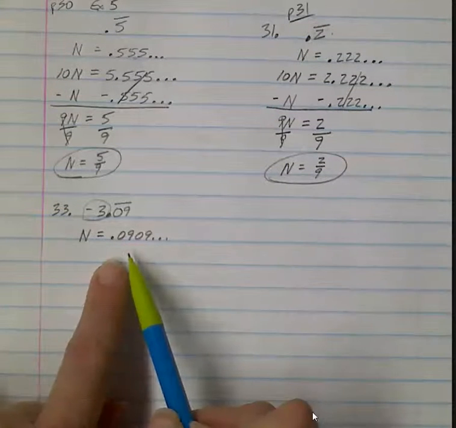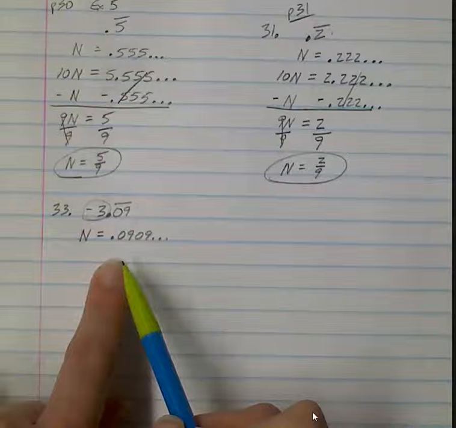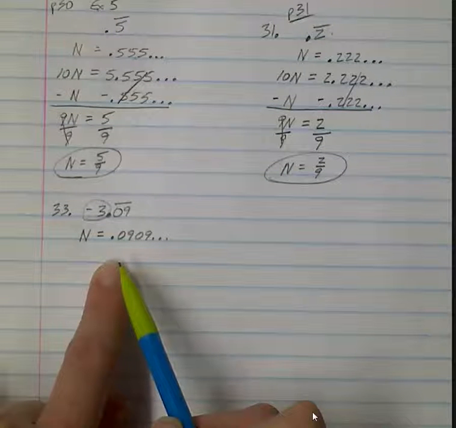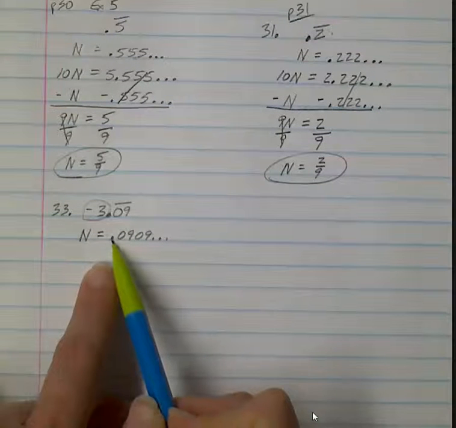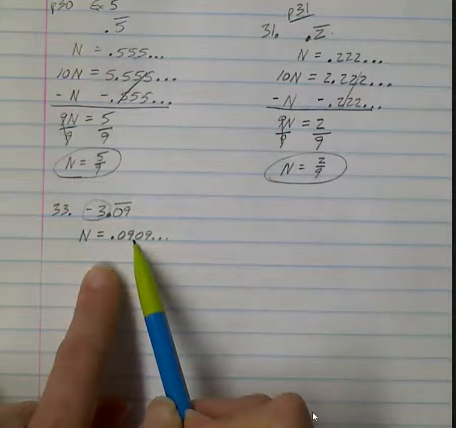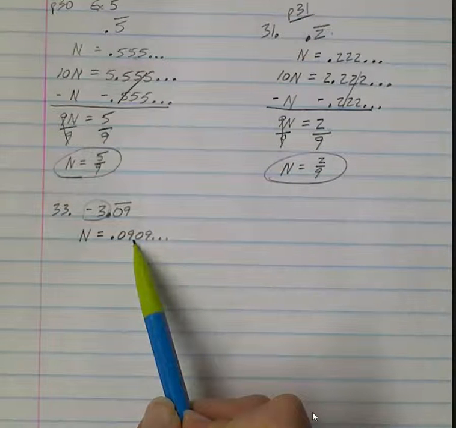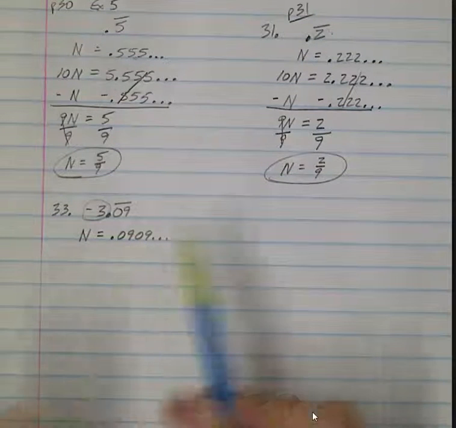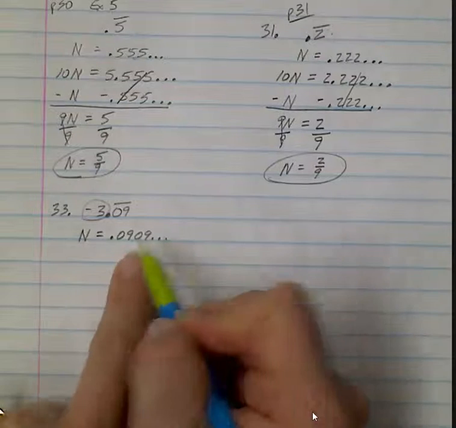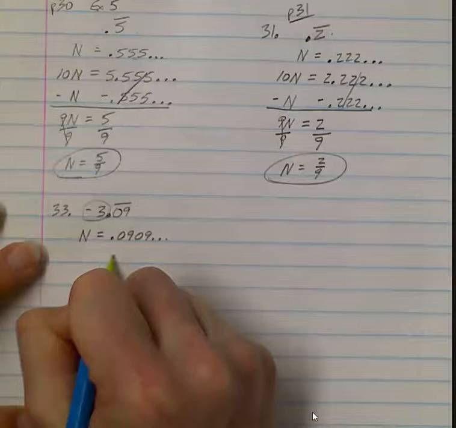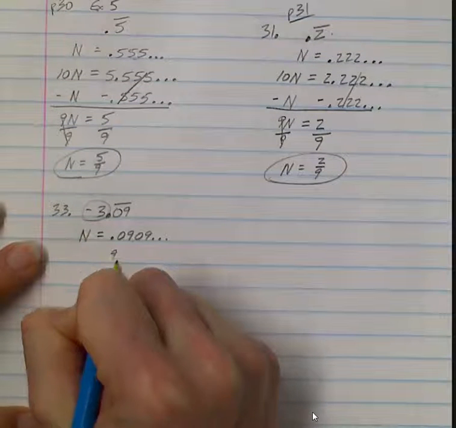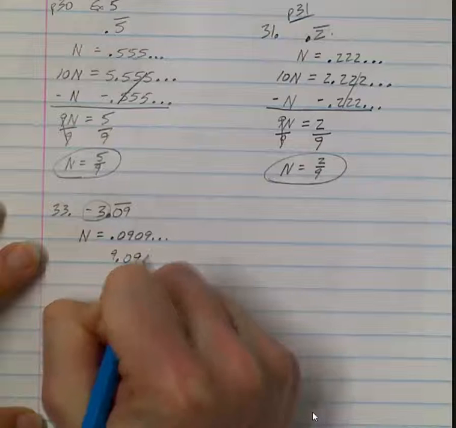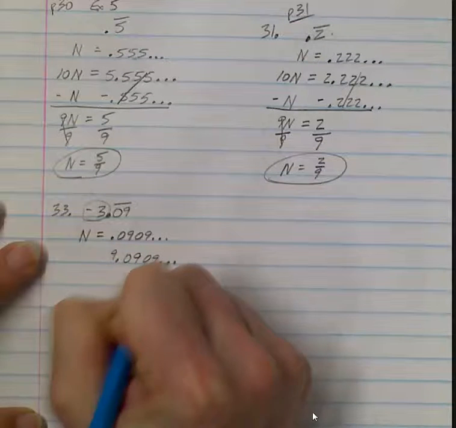What do we have to do next? We're trying to get a whole number in front of the decimal. What do we have to multiply it by to get a whole number? 100. Why 100 and not 10 this time? You have to go 2 decimal places, and that's the hundredths place. So I could write 09, but do I have to write the 0? I can just write the 9, and now I have a whole number in front of my decimal.